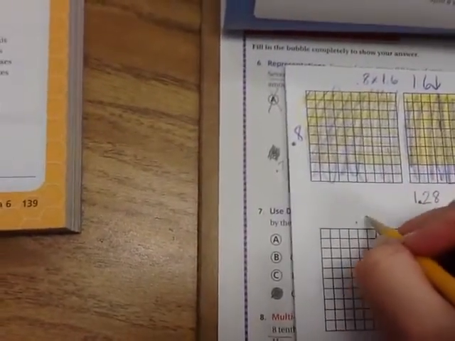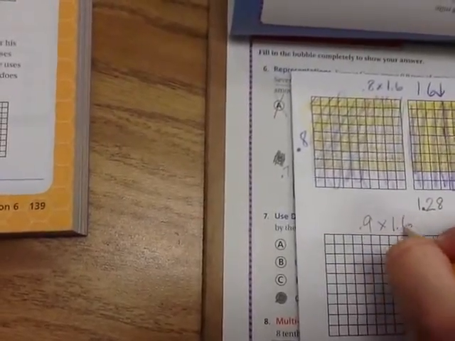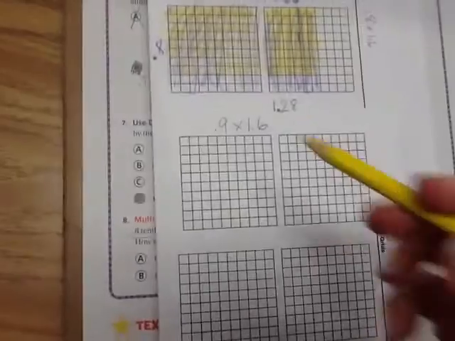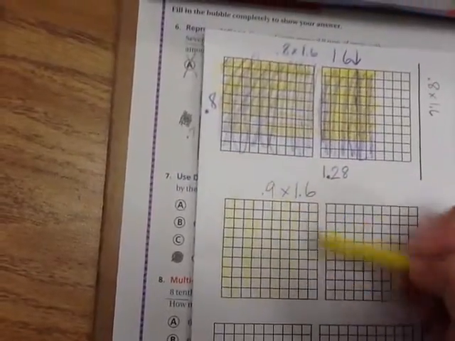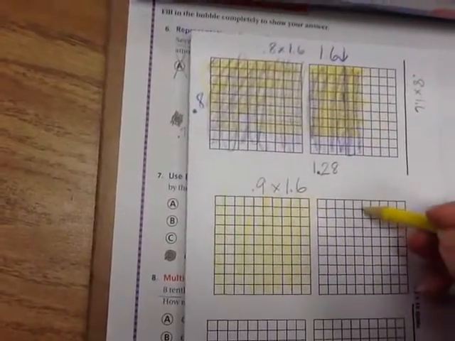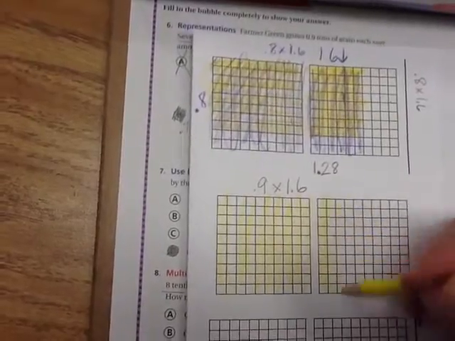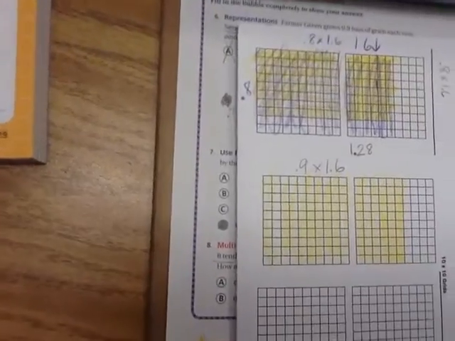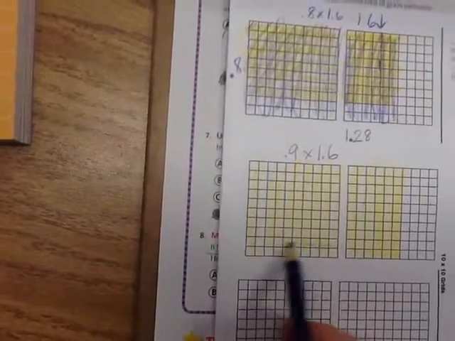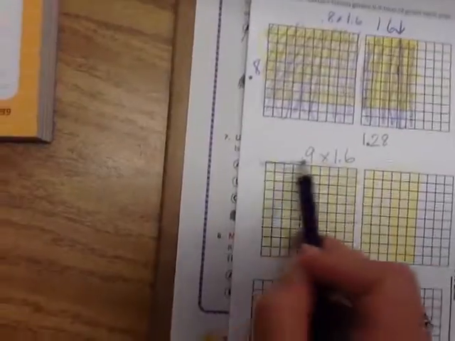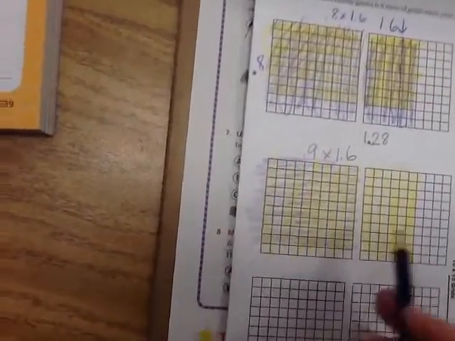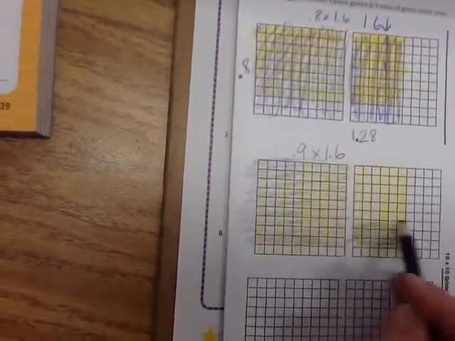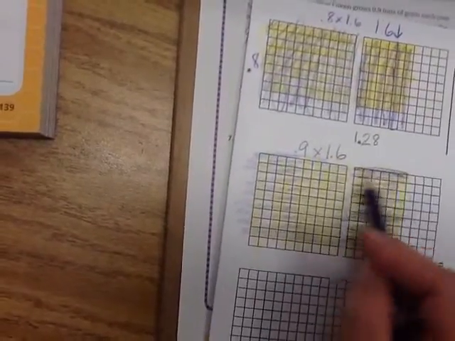So what about Sheila? All right, well, the same problem here. Sheila is 9/10 of 1 and 6/10. 1 whole, and 6/10, 1/10, 2/10, 3, 4, 5, 6. And I'm going to take 9/10 this way and 9/10 of this amount.